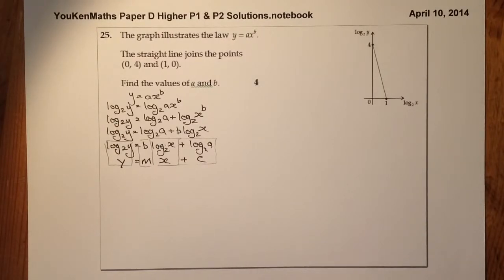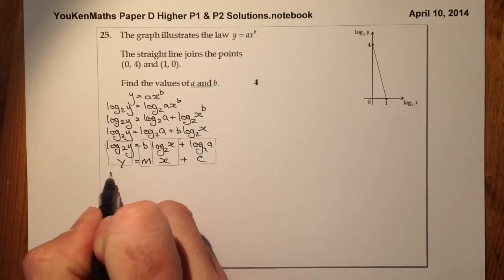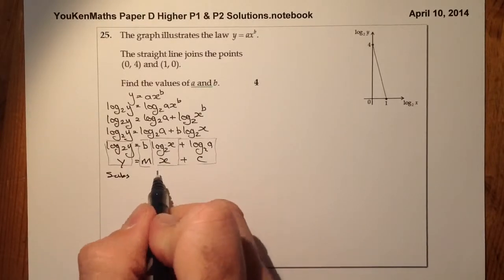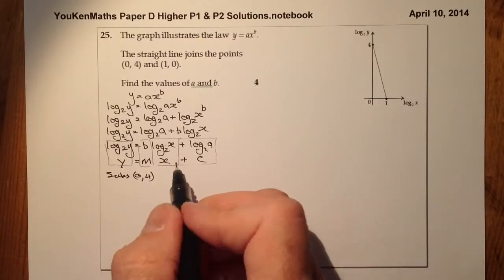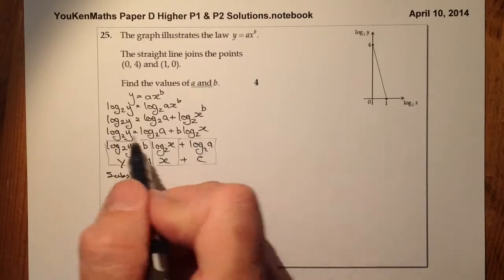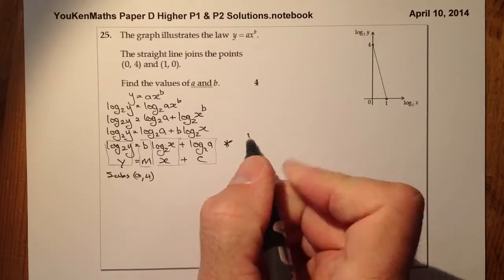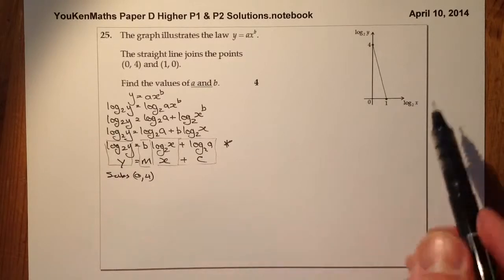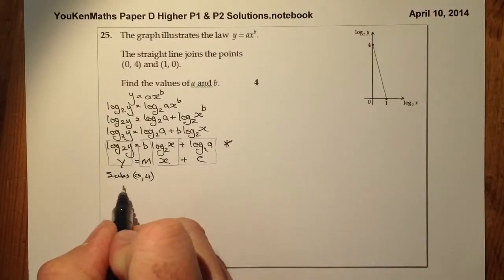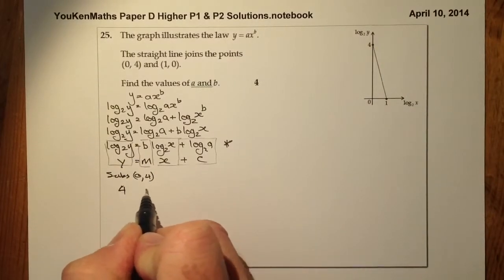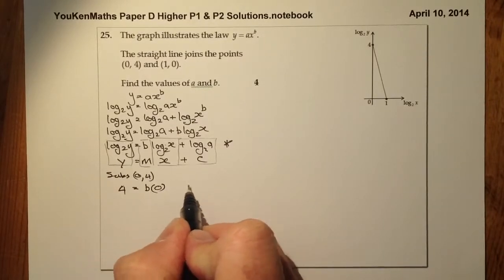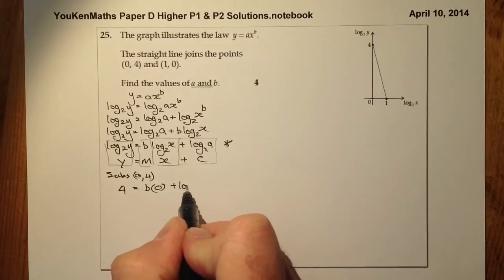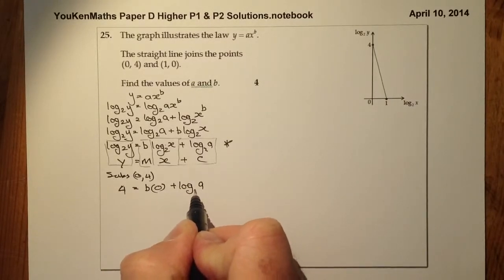What I'm going to do is show you it by using simultaneous equations. First of all I'll substitute the point (0, 4) into the equation of the straight line, into this equation here. So log y to the base 2 is 4, so I start with 4 is equal to b times 0 plus log a base 2.